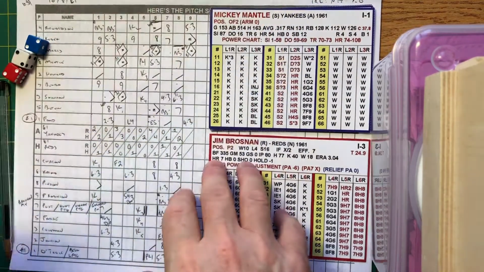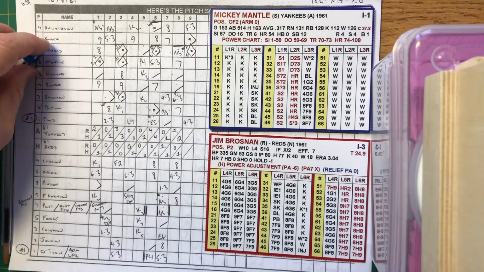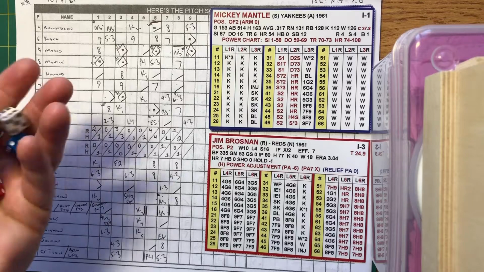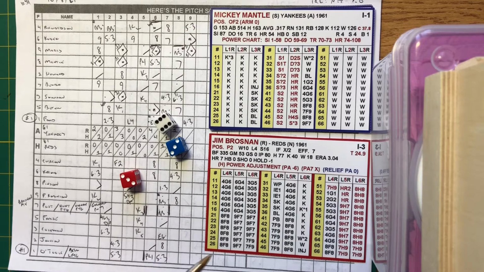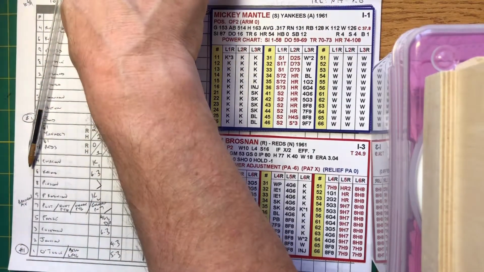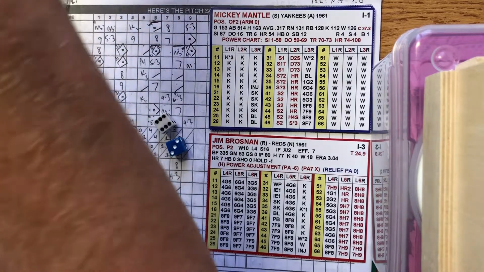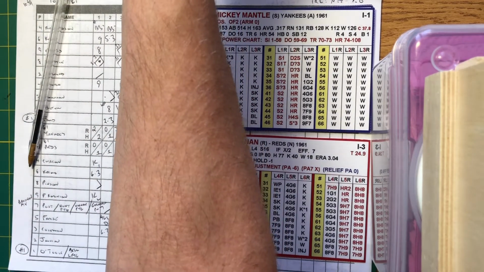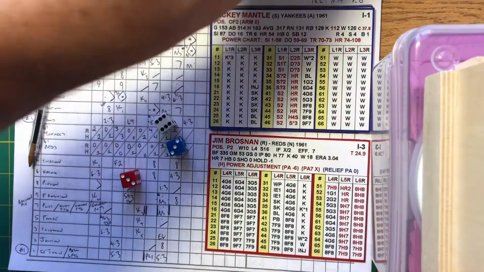And if you think he's a one-man wrecking crew, he's not, because Mantle's looking for his 3rd bomb as well. And that's a walk to Mickey Mantle. And I believe that's going to be it for Jim Brosnan. Yep, he's got to be pulled.